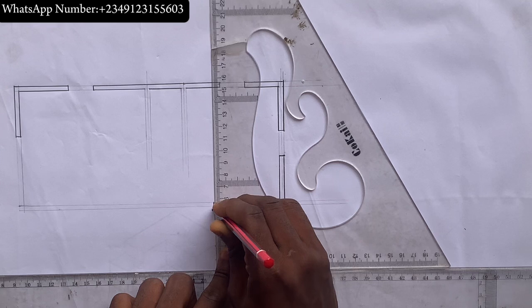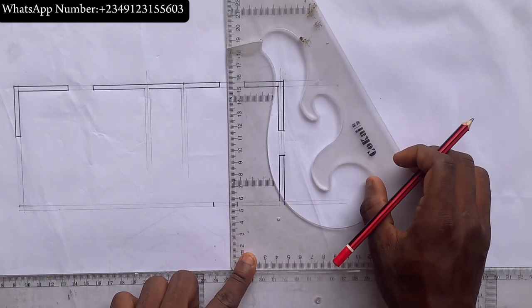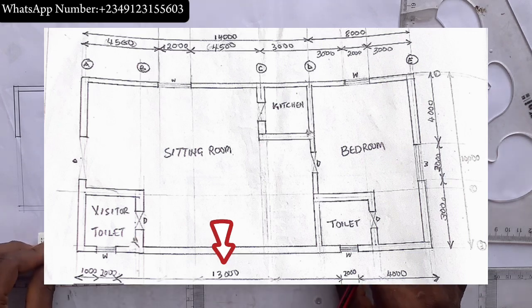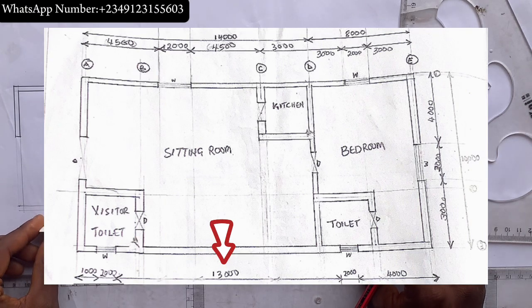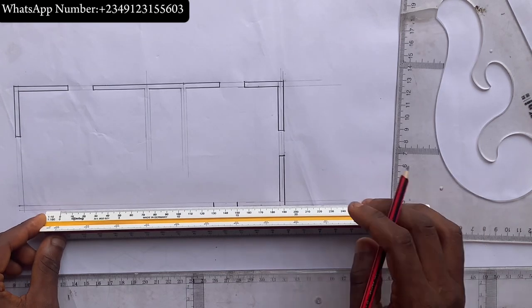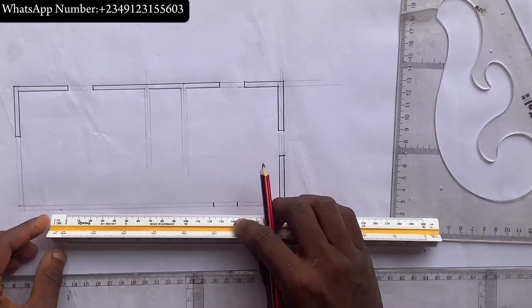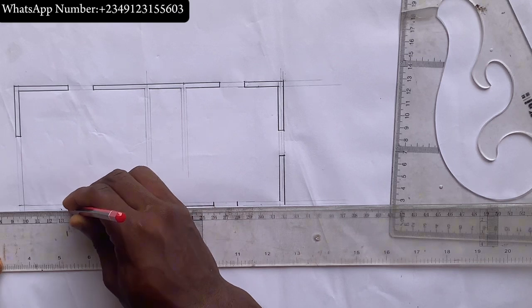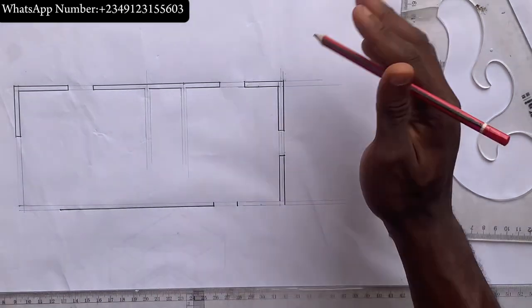This one here for the window, right? And also from here to 13, from here to here, 13,000, right? To this point 13, and it's closed throughout. Close it up, 13, right? I have this.